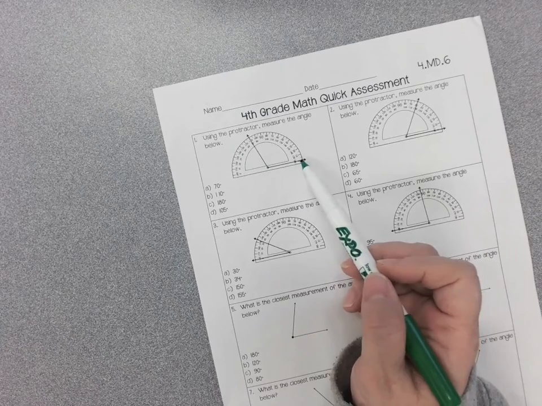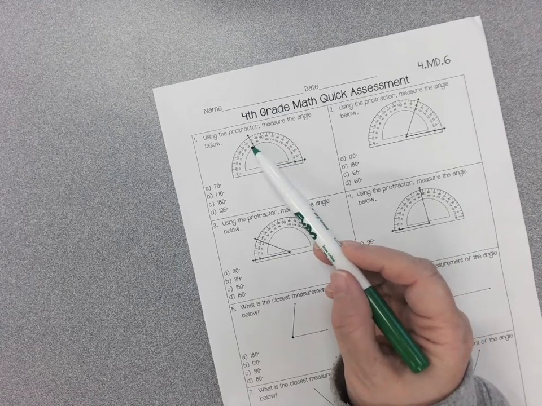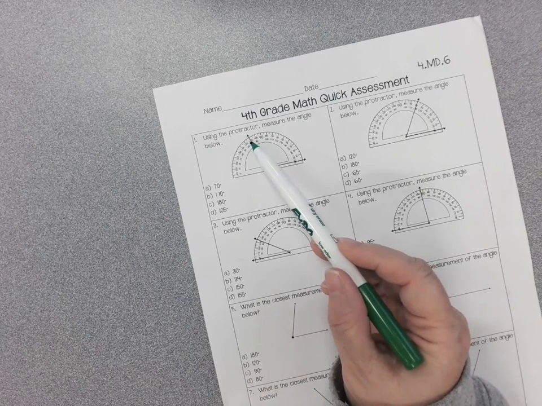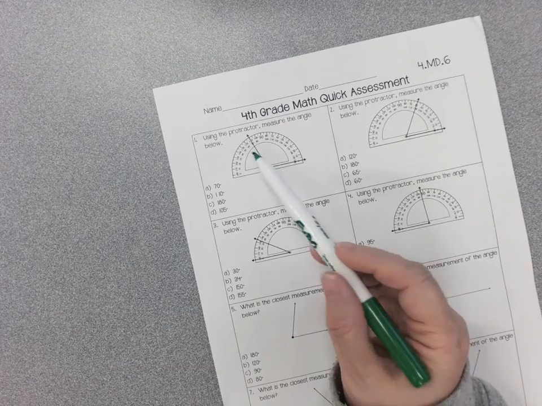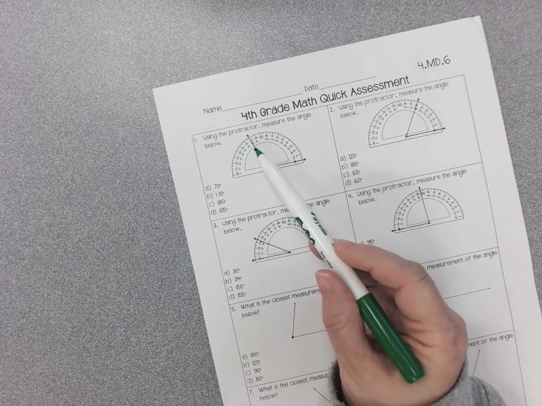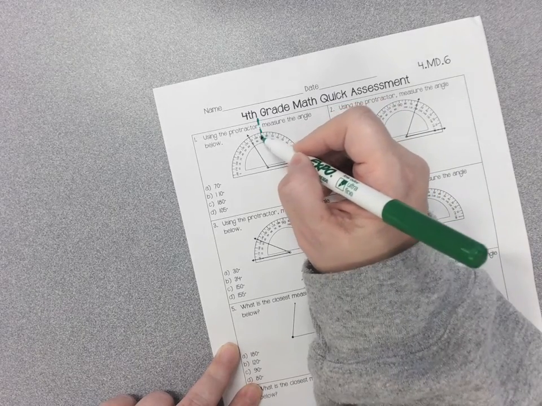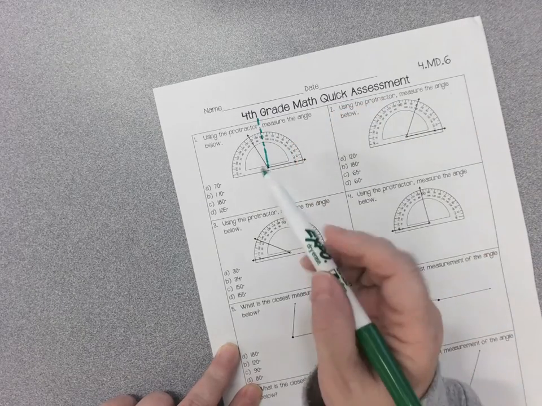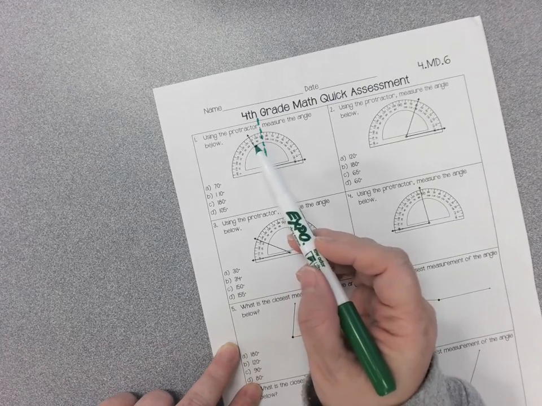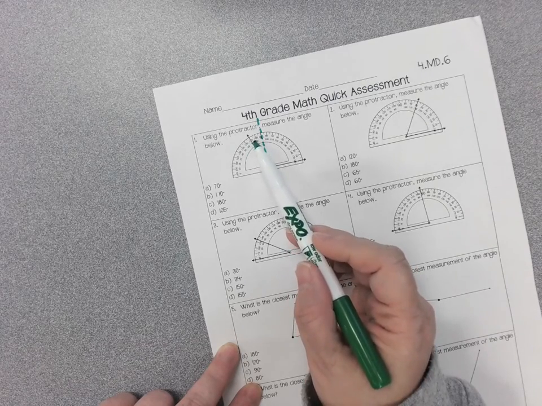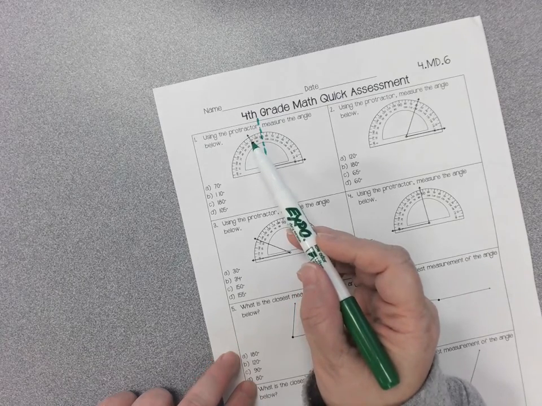So when students look at this angle and they're measuring it, they need to think, is this a 70-degree angle or a 110-degree angle? Well, if they look at that angle, they can tell that it's greater than a right angle because a right angle is 90 degrees. So since it's greater than 90 degrees, or a right angle, we need to use the scale on top, which is marked as 110 degrees.